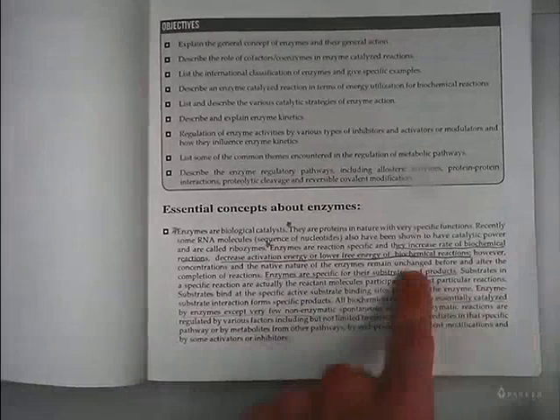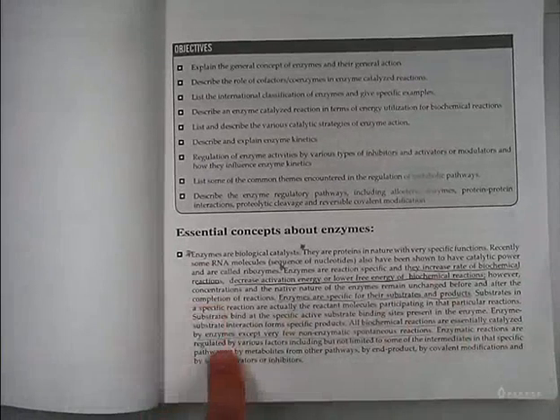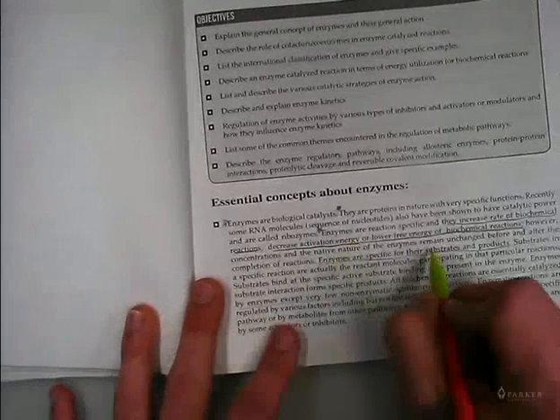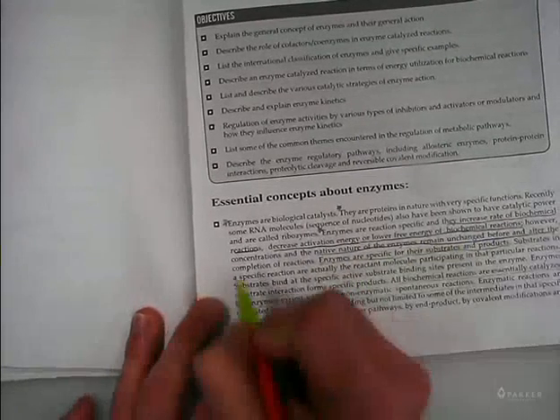We'll get to that in a little bit, but just know they make it easier and faster. Also, it's important here, the native nature of enzymes remains unchanged before and after completion of reactions.